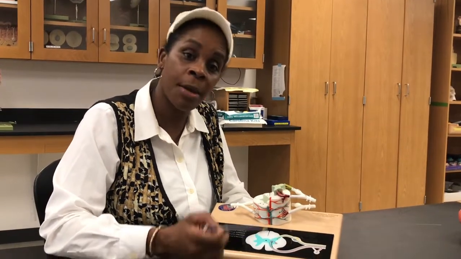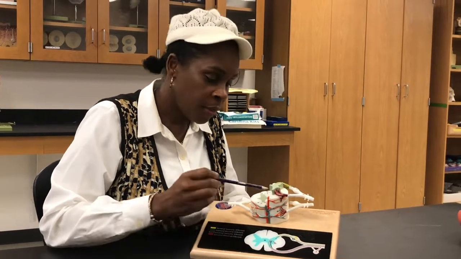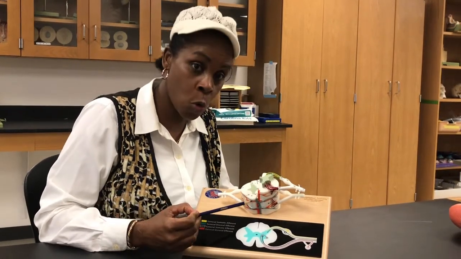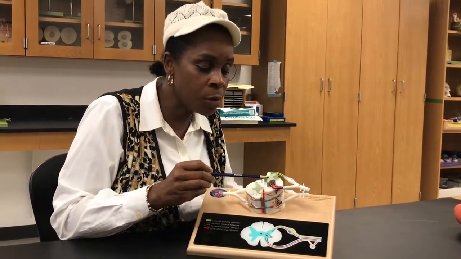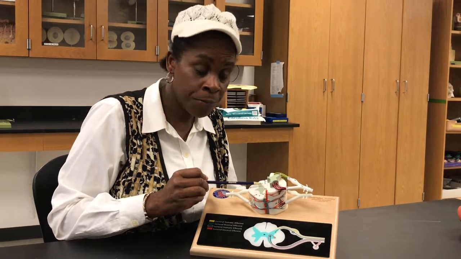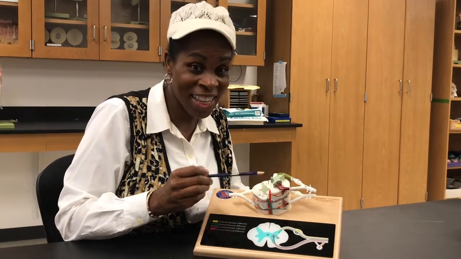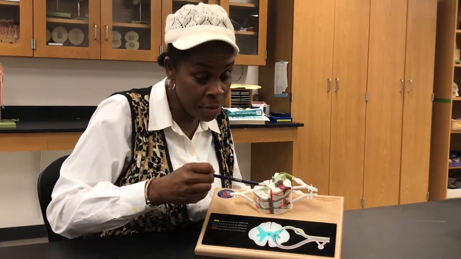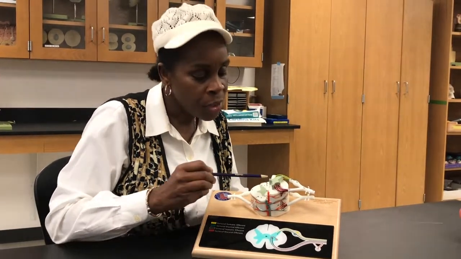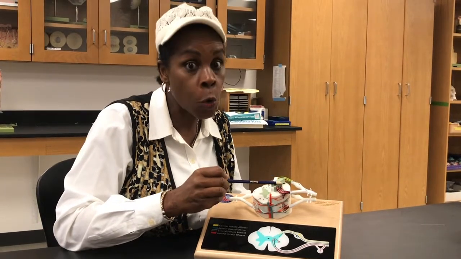Today I'll be presenting about the spinal cord. This is the transverse cut of the spinal cord. You can see in the middle gray matter, and the outside the white matter. The gray matter looks like an H or a butterfly in the middle of the white matter. The gray matter is divided into horns.